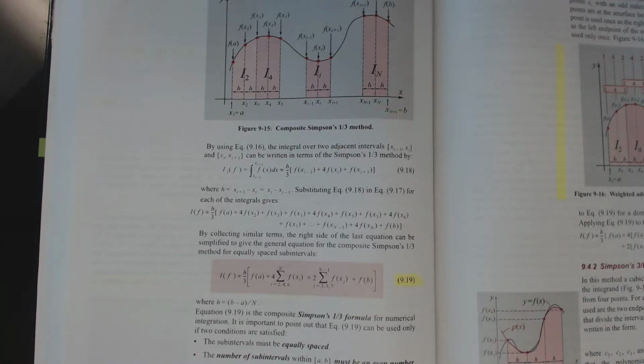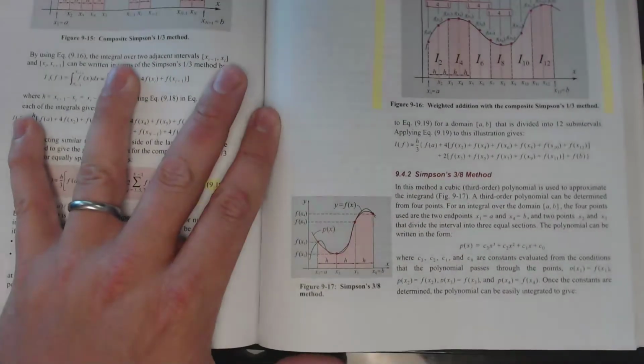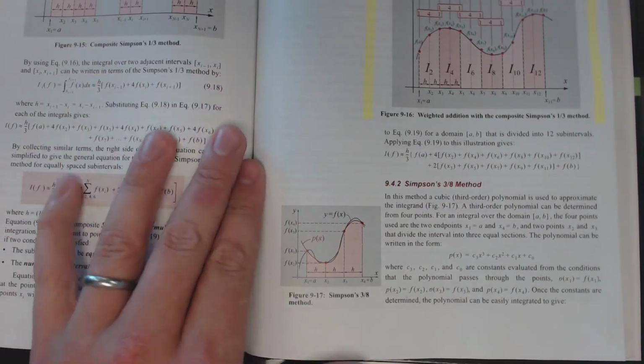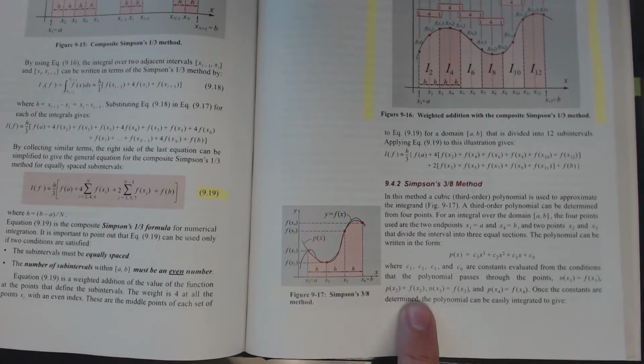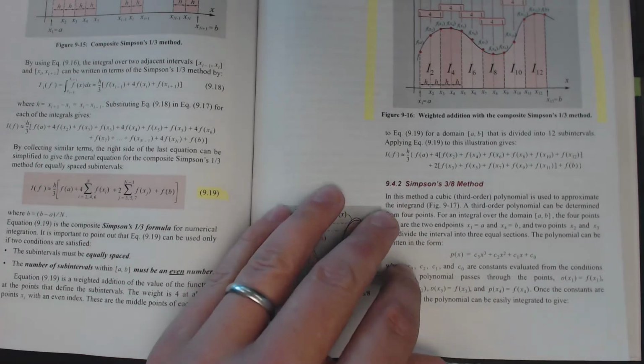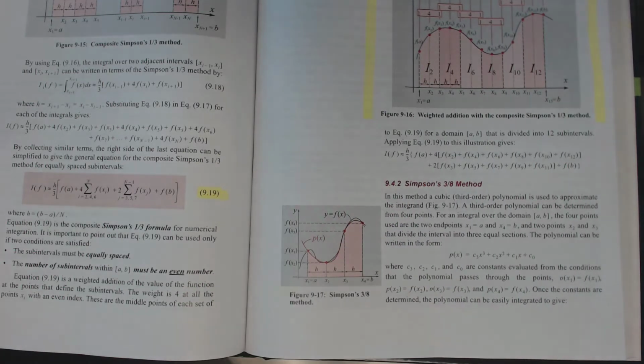In the same line of thought, if you're going to do a polynomial fit and then integrate that and save the coefficients in this large process, why not use cubic? So that births Simpson's 3/8 method. Again, named such because the final summation is led by a 3/8 coefficient.